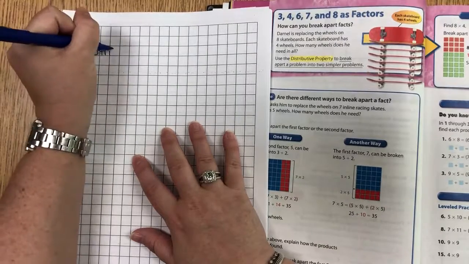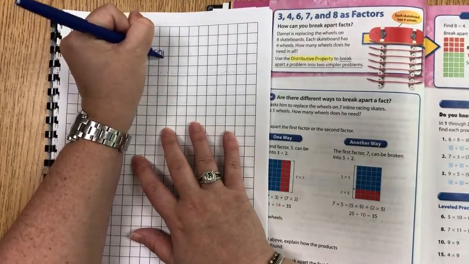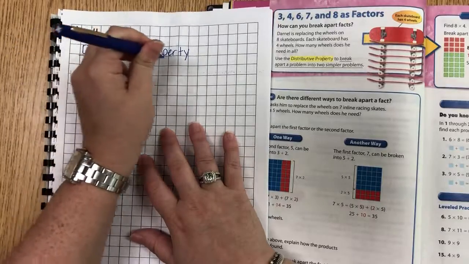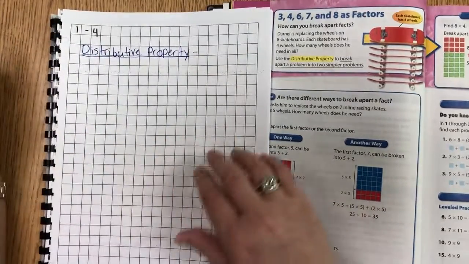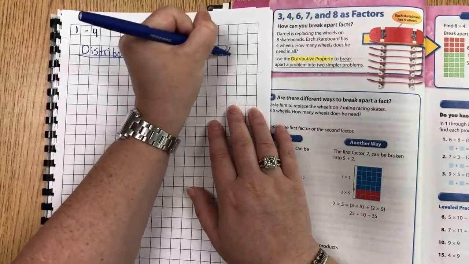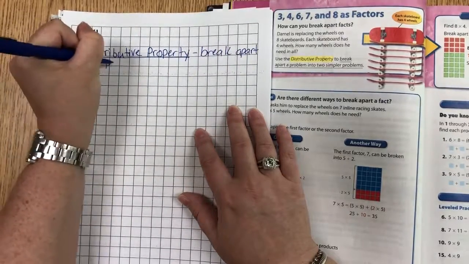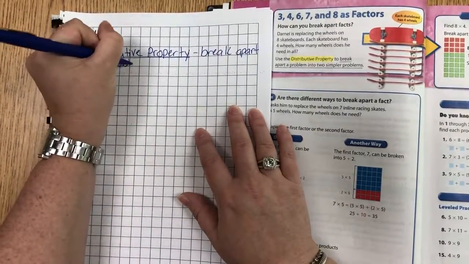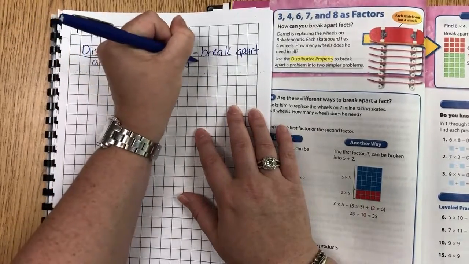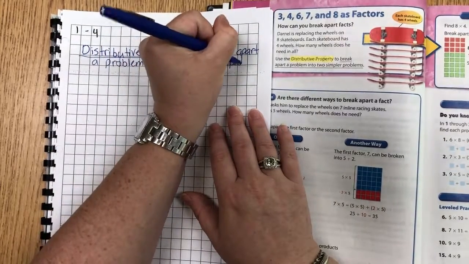And honestly, the distributive property is kind of one of my favorites because I think it's really helpful. With the distributive property, all you're doing is you break apart a problem into two simpler problems.